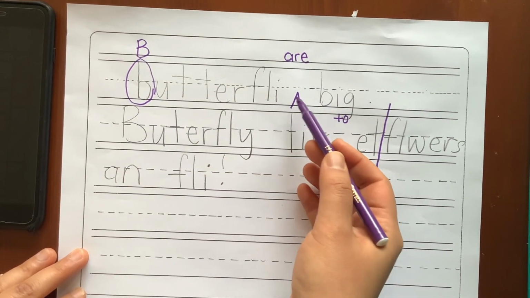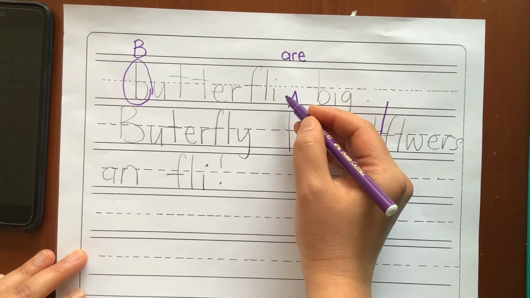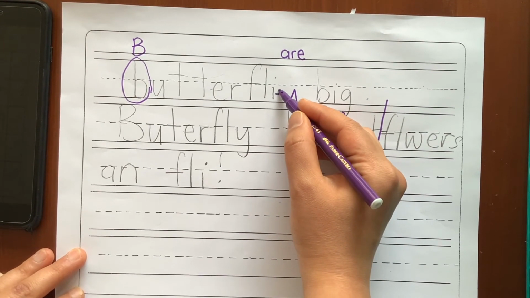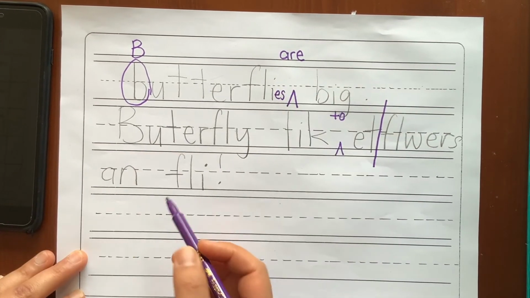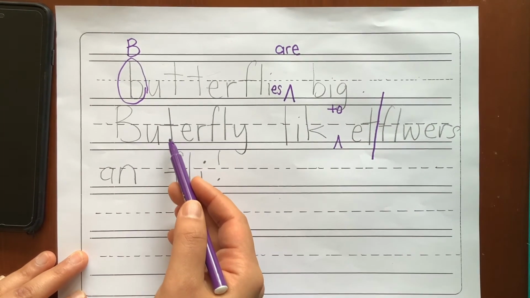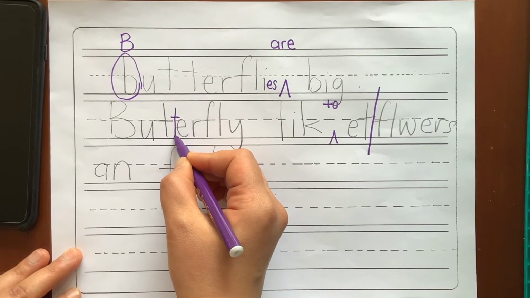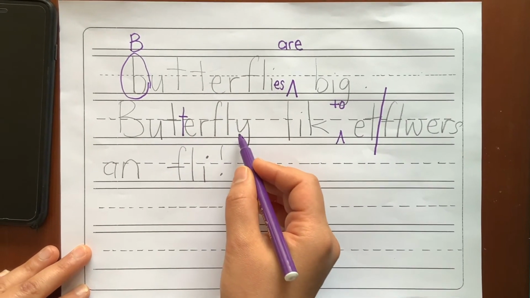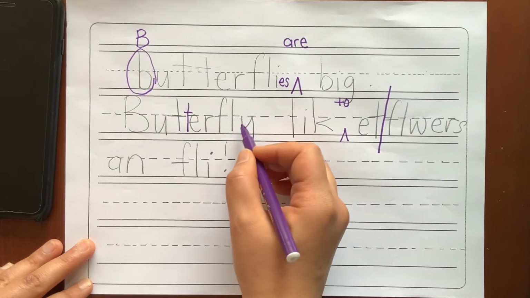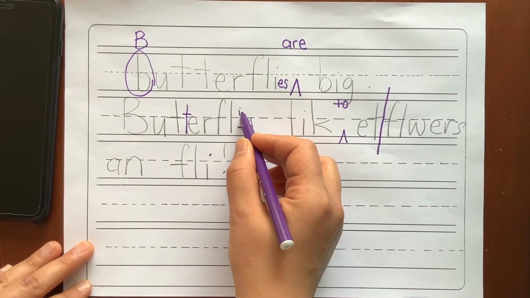Butterflies. Okay, so, oh, good job. But we're going to add the ES. Can you write ES? Butterflies. Very good. And then here, oh, good job. We just need one more T. And then you have them add the small little T. Butterflies. And you say, oh, okay, so this one has to be butterflies. And then cross it out.